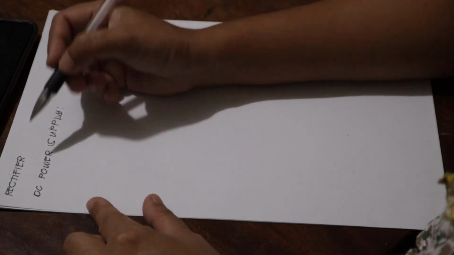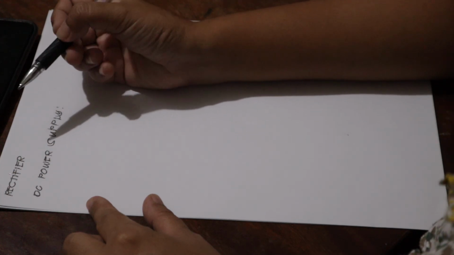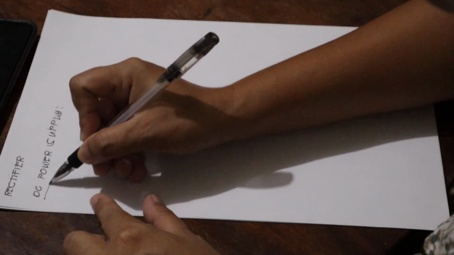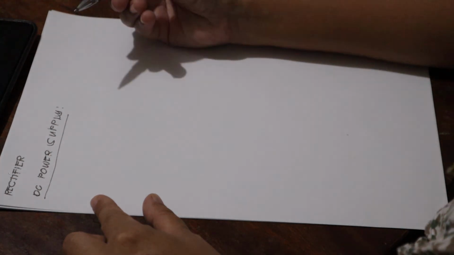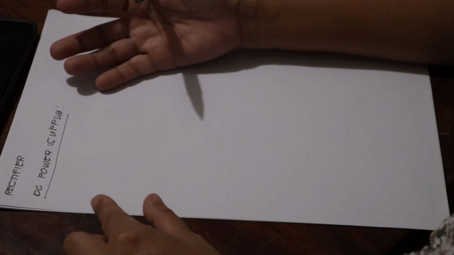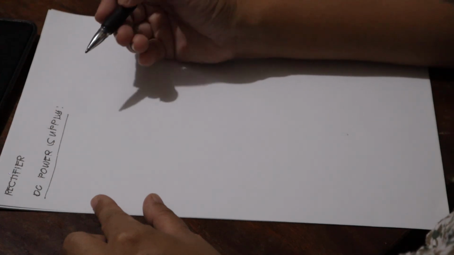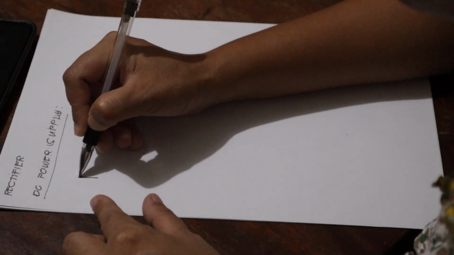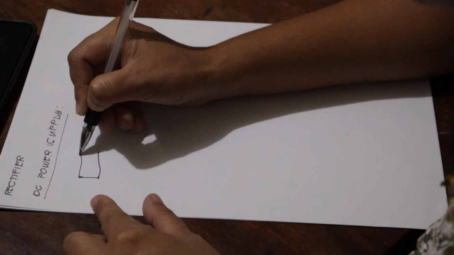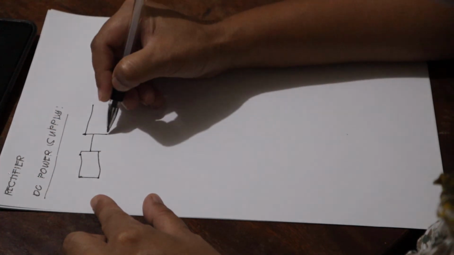Okay, so where do we usually see a rectifier circuit? We normally see it in a DC power supply. So let me just give you a background of the different blocks that we see in a DC power supply. Okay, so the first block would be, let me just draw them first.